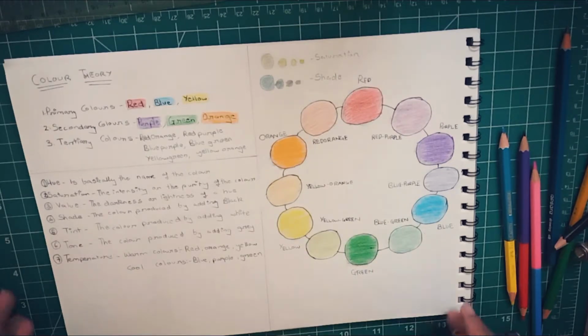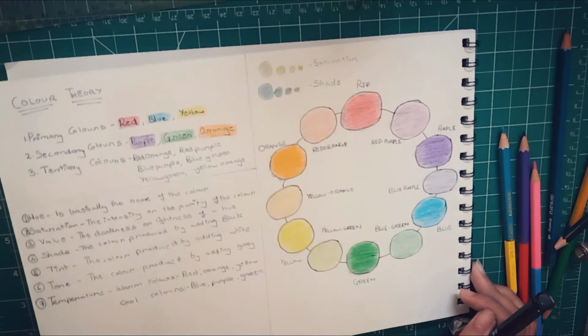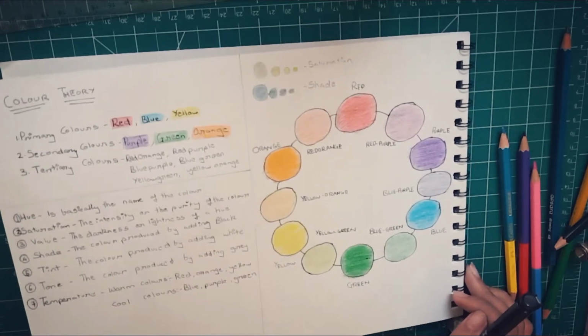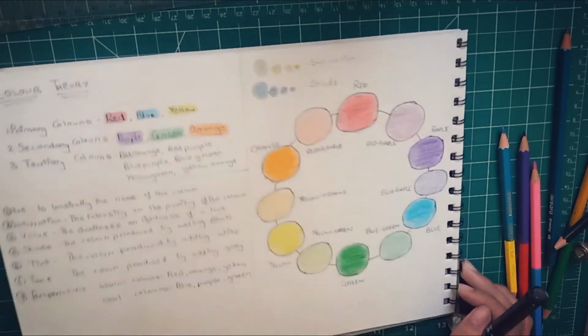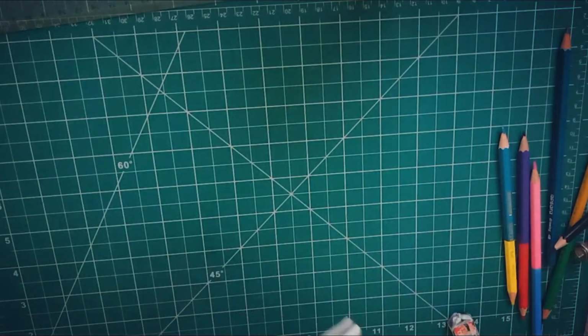That is nice. Now let's get on with color schemes. I really like the concept of color schemes.